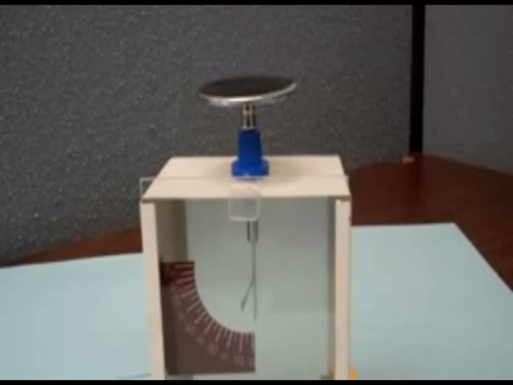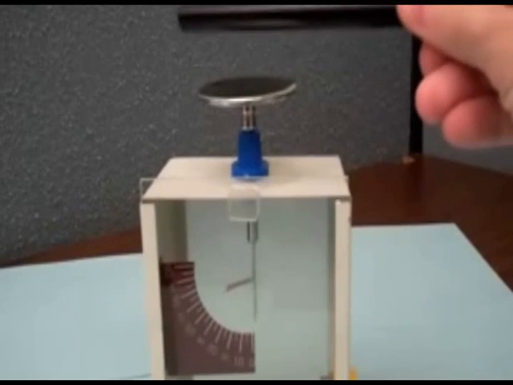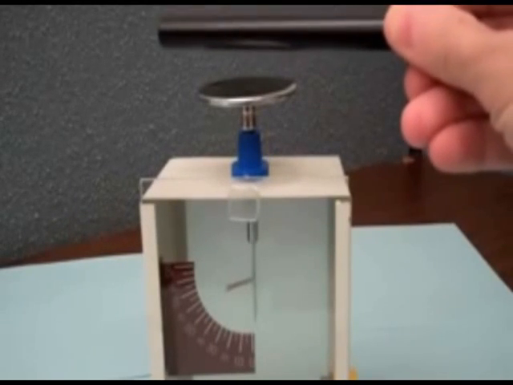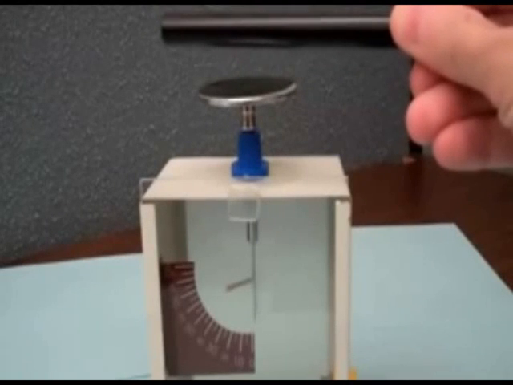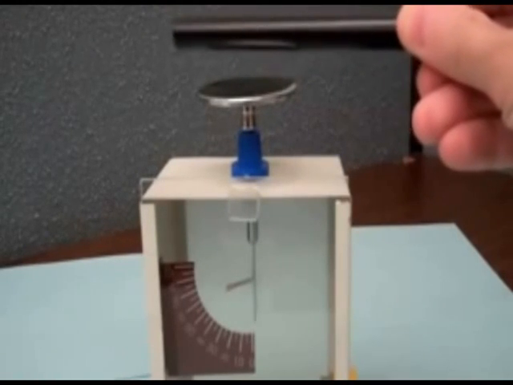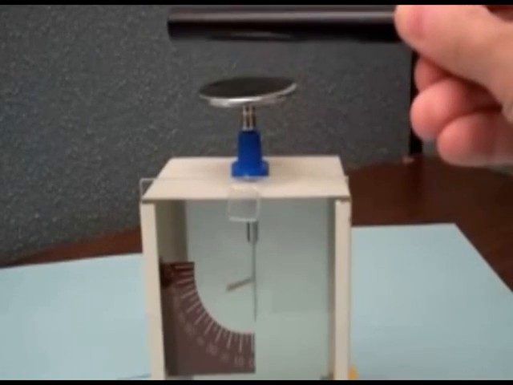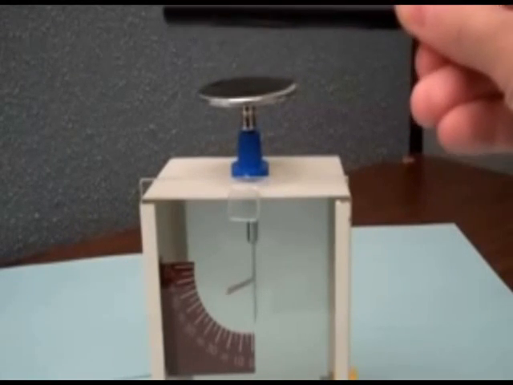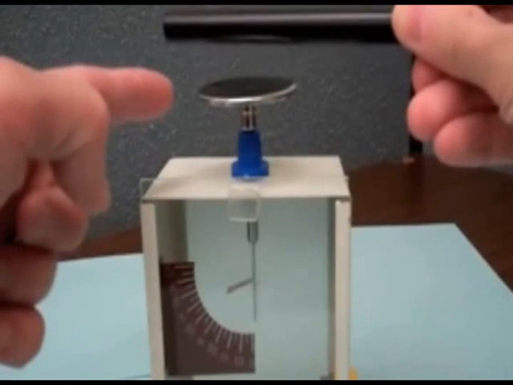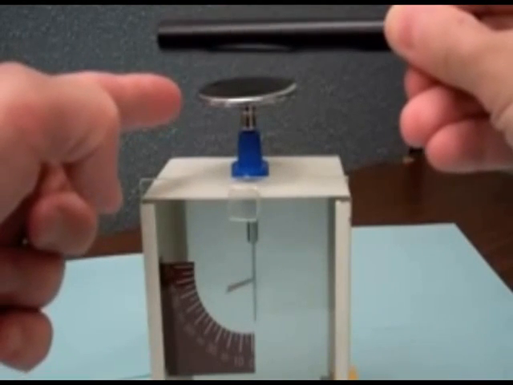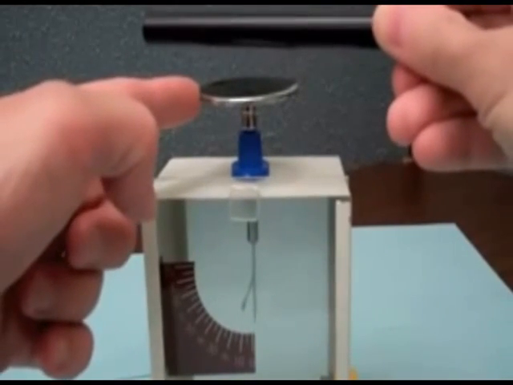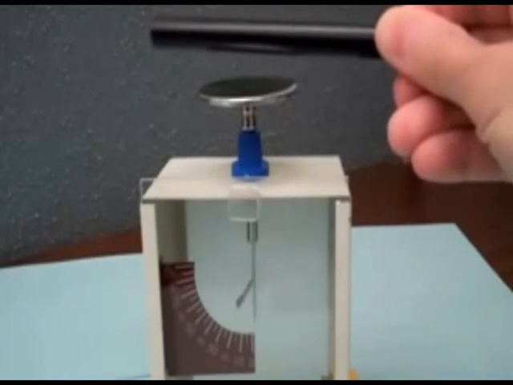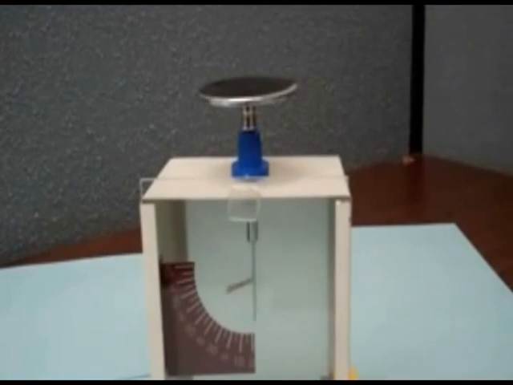Another way of charging an electroscope is by induction. Now, if I bring the rod near the positively charged rod, and so there is positive charge at the leaf causing deflection. Now, if I bring my finger in and touch the plate, and then I remove my finger and then the rod, the leaf is left deflected.